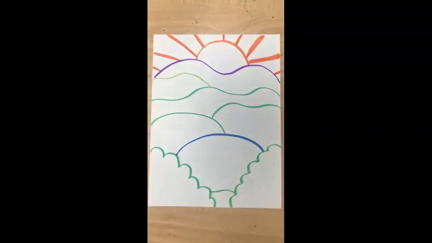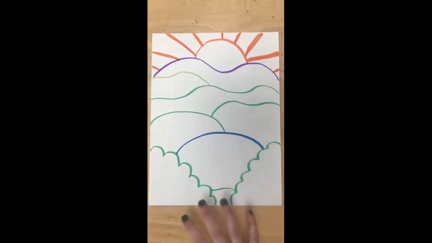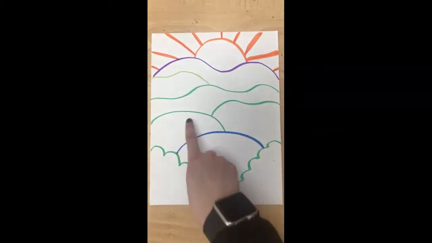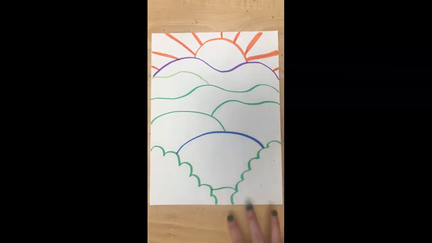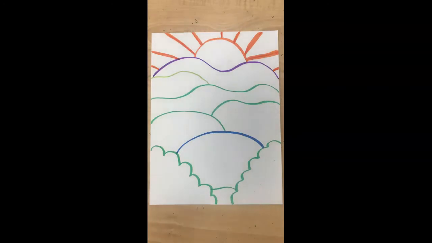So before we begin creating our own landscapes, this is an example of one that I have drawn. So this is how we're going to start our piece. And all of these lines are called landlines. And landlines are just showing different parts of the land. So in this there is foreground, background, and middle ground.